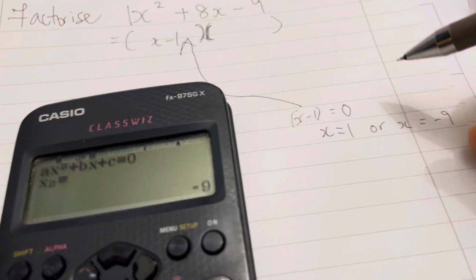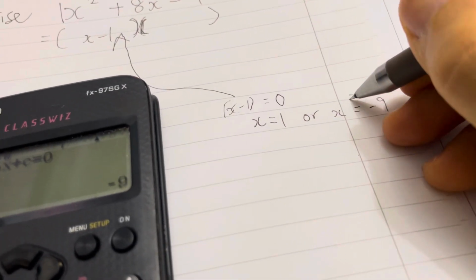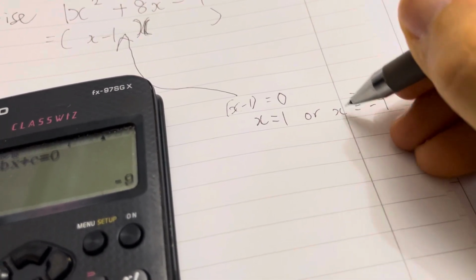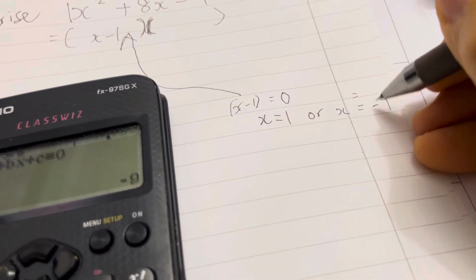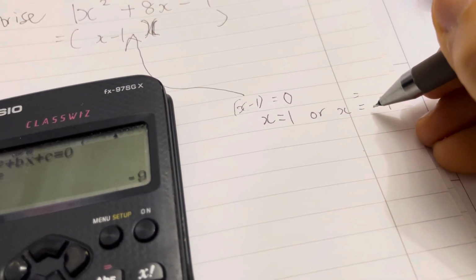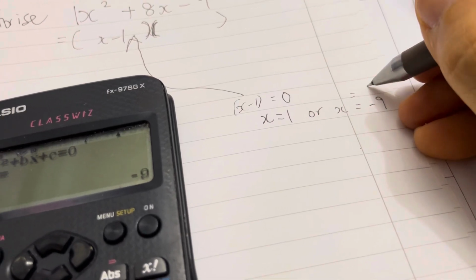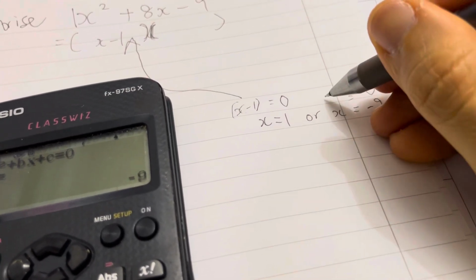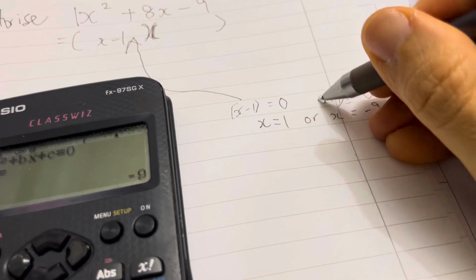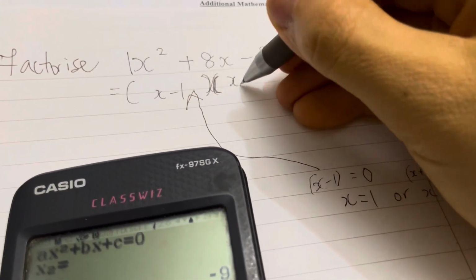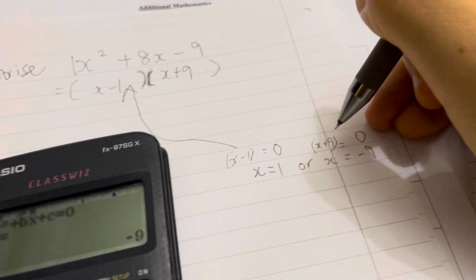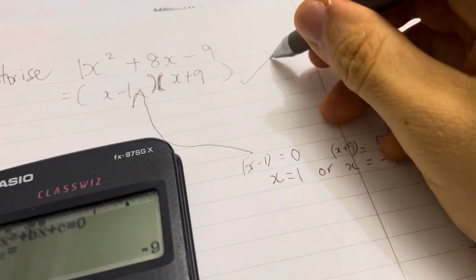Then how about this? There are two sides of the equation now, one on the left and one on the right. How do you make the right hand side become 0? It is minus 9. How do you make minus 9 become 0? You must plus 9. Then you will get x plus 9. So once you've done that, that's your answer.